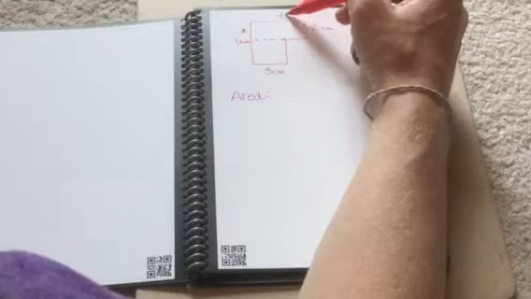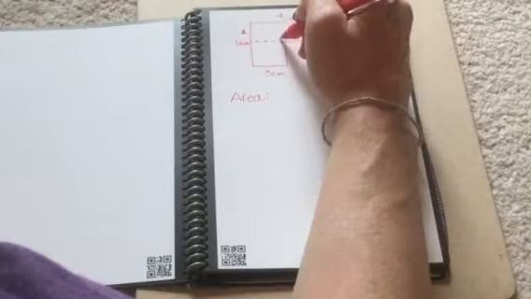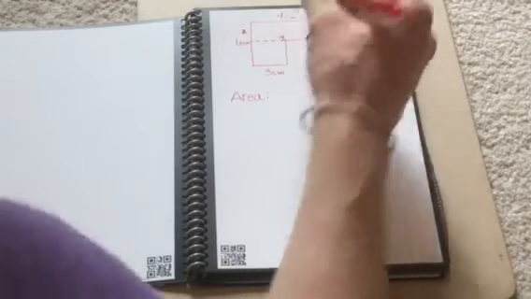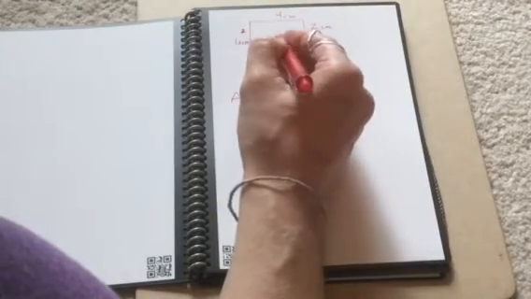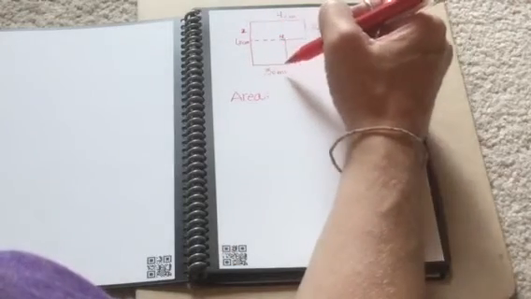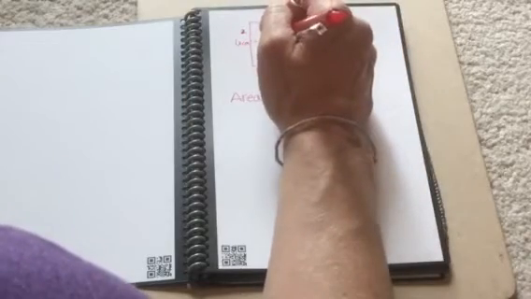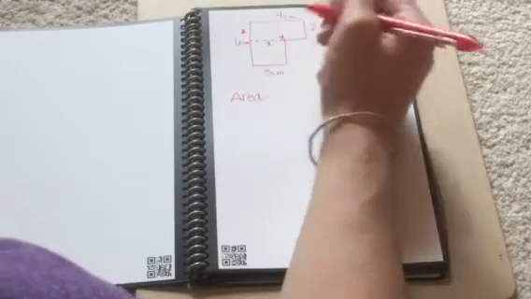And I know the top of this rectangle is a 4. So the bottom of this rectangle must be a 4 right here. Now I'm going to look down at this shape, our wide rectangle, and I know that this is a 3, so this has to be a 3.